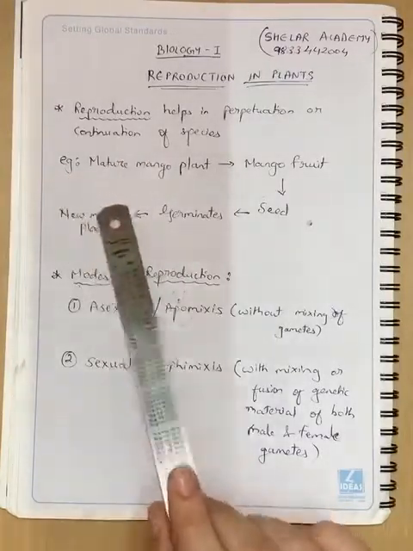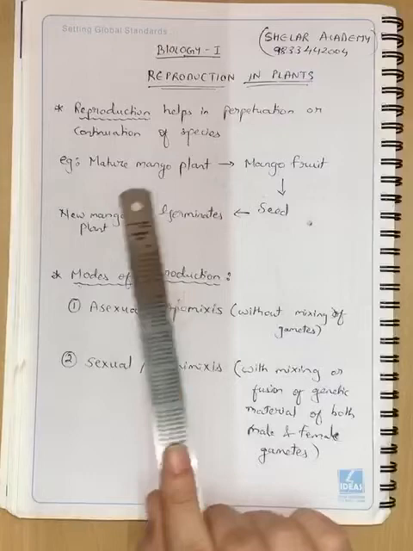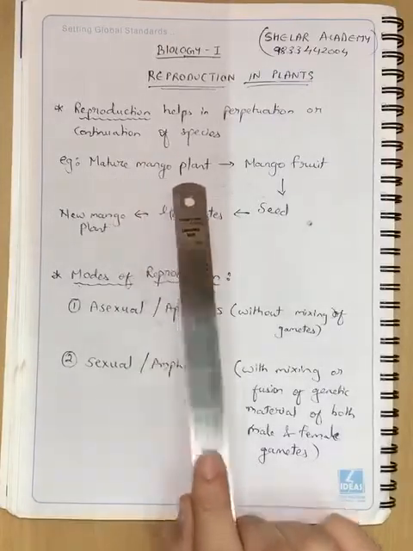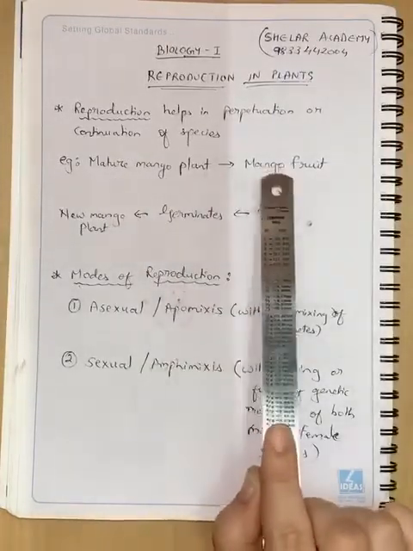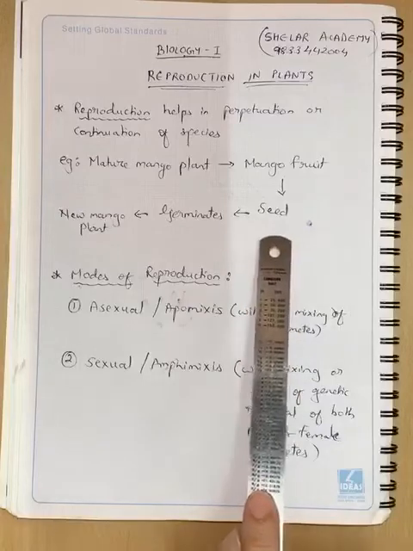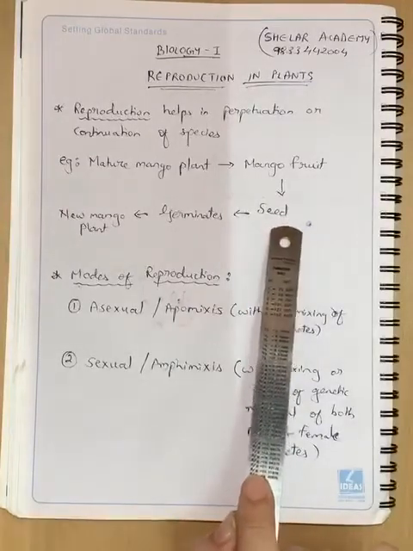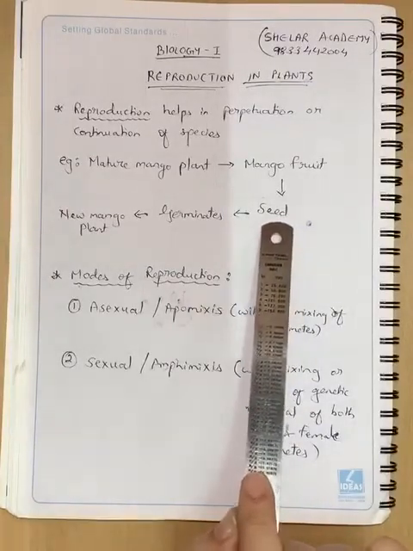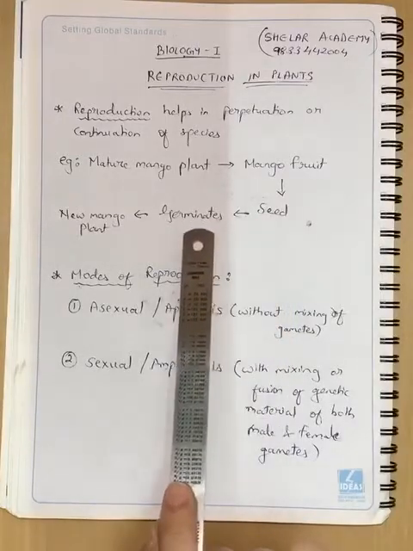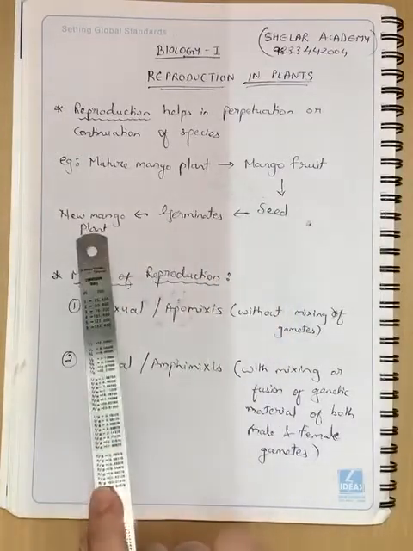So example is given in a textbook, like how does a mango plant reproduce? A mature mango plant वो fruit formation दिखाएगा, उसके fruit में seed formation होगा. Seed is the one which is a result of reproduction, sexual reproduction. The seed will germinate and then it will give rise to a new plant.